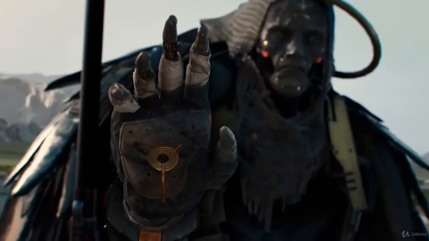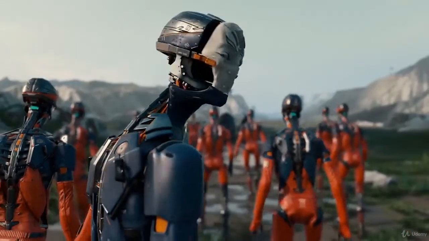Unity today is no longer just a game engine. Unity can be used to create feature films, interactive stories, and of course, cutscenes in your video games.